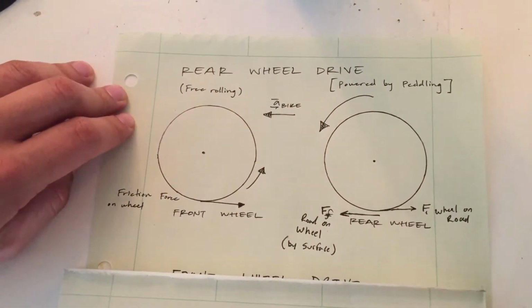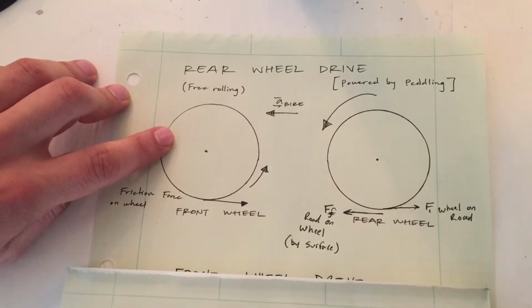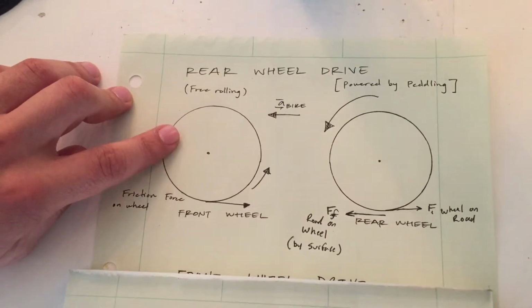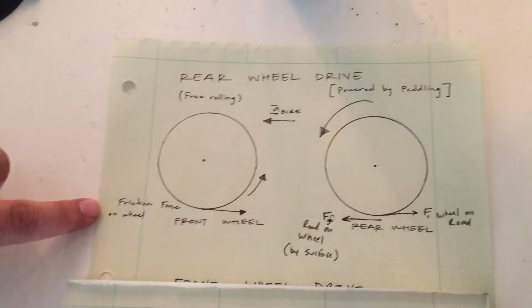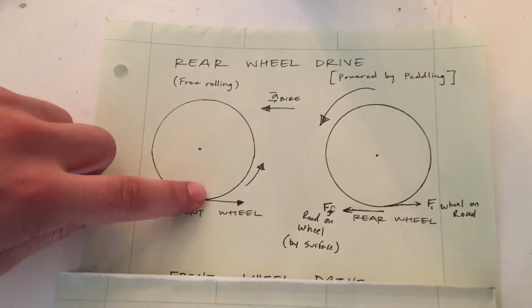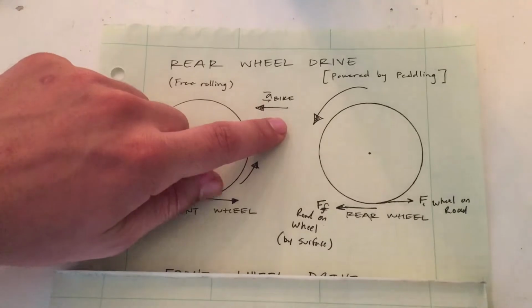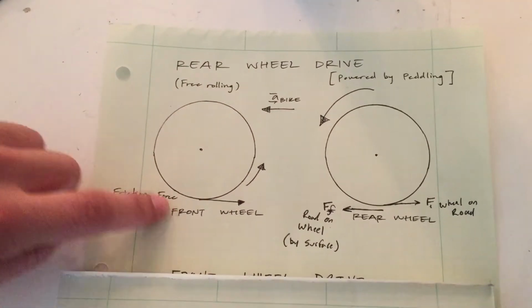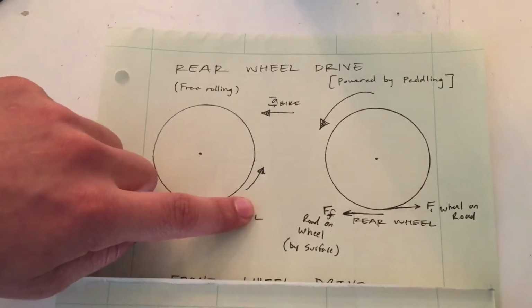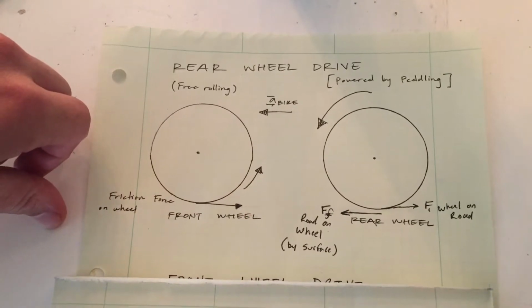Now, the front wheel, there's no power applied to it by the pedals, so this is a free rolling wheel. This only has a friction force opposing the direction of travel to the right. So as we said before, there's a centroidal overall acceleration of the bicycle to the left. This front wheel has a friction force pointing to the right, opposing the direction of motion.